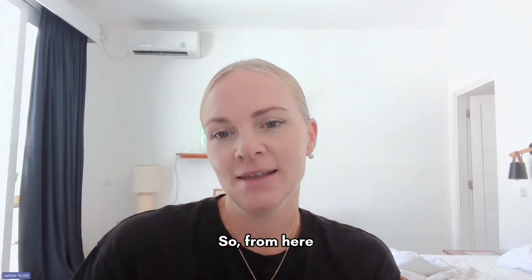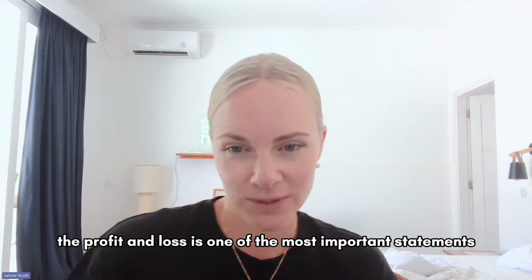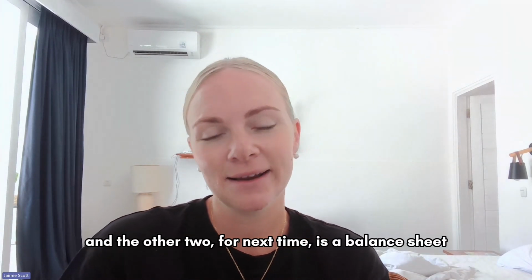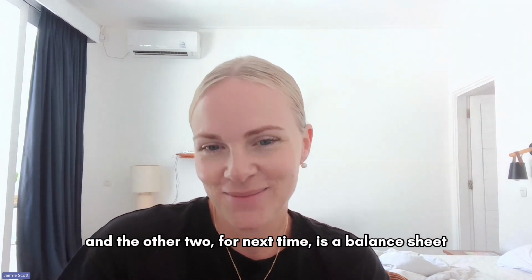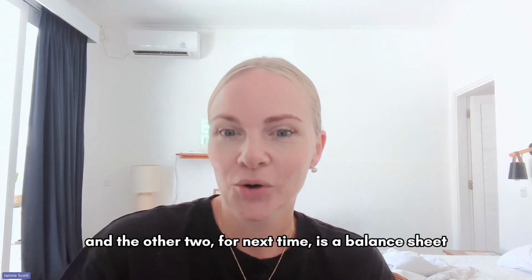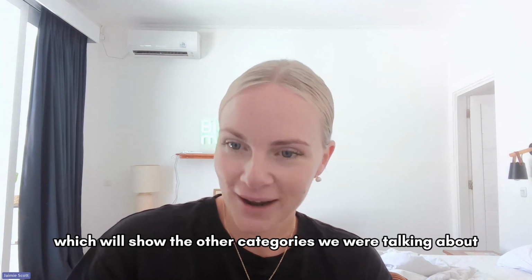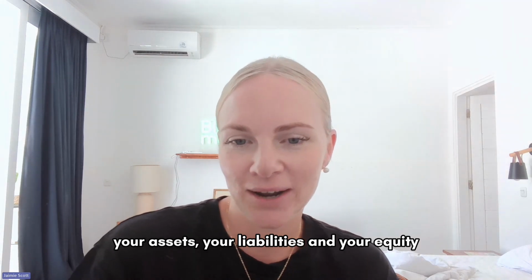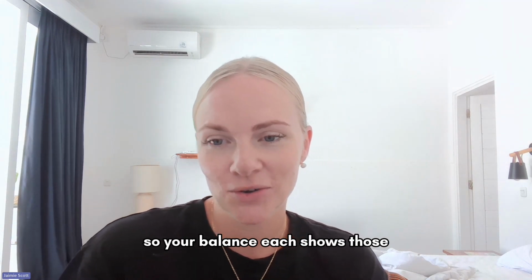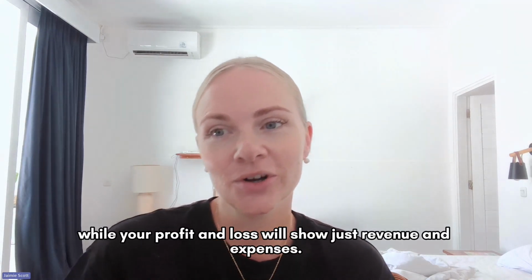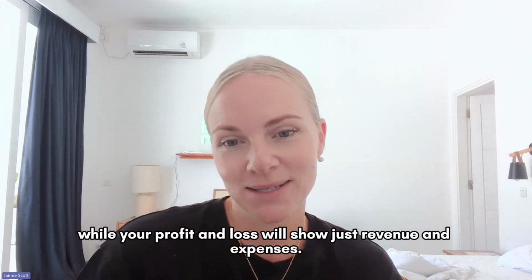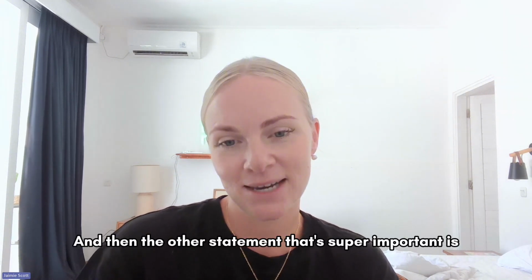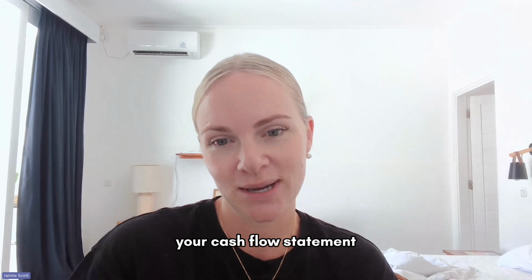So from here, the profit and loss is one of the most important statements. The other two, for next time, are the balance sheet, which will show the other categories we were talking about: your assets, your liabilities, and your equity. While your profit and loss will show just revenue and expenses. And then the other statement that's super important is your cash flow statement.